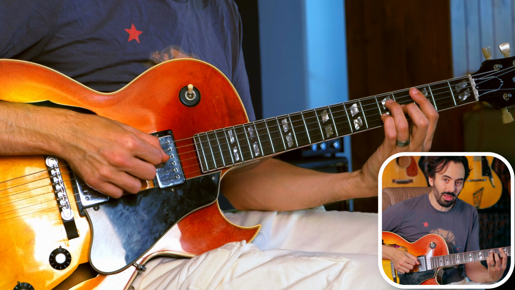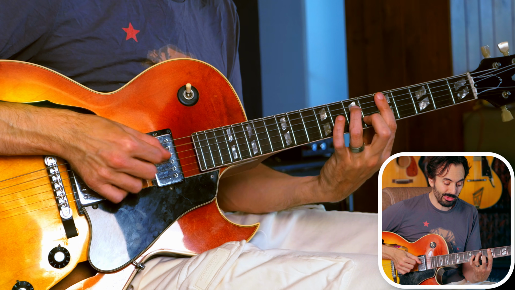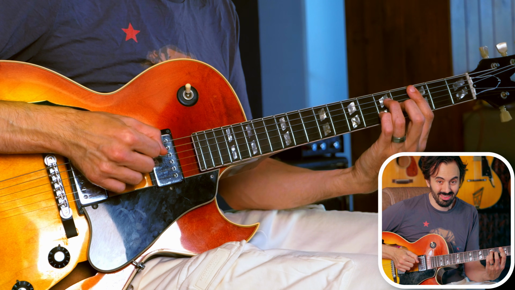So I have a 2-5-1. That's subdominant, dominant, tonic. Store, phone call to go home, home. Now what I'm going to do is take a different store, right? I'm going to go somewhere else with that 2 chord.